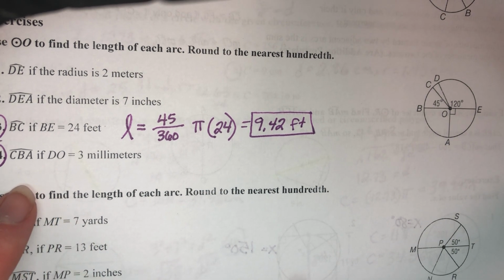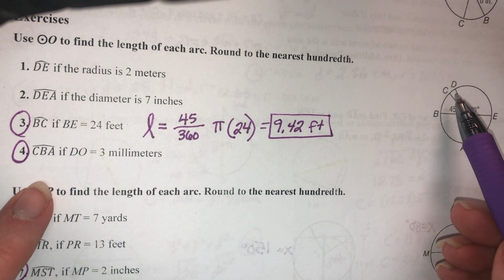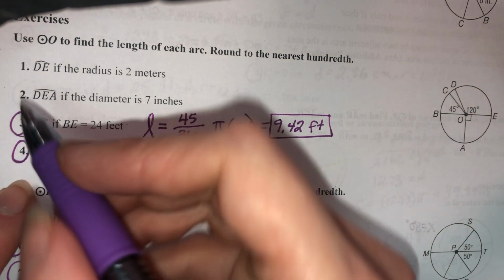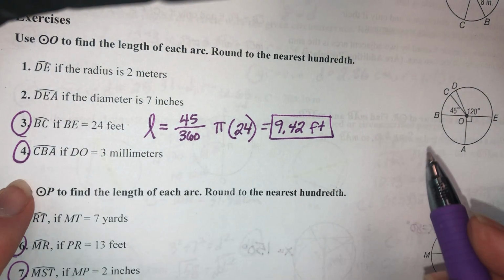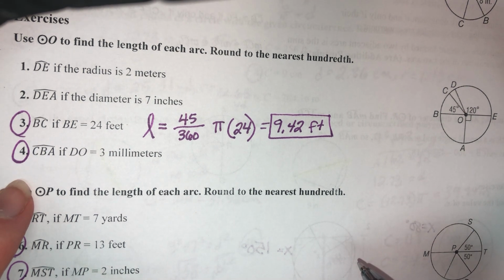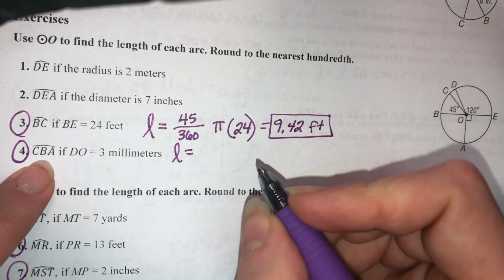Okay, the next one says the arc CBA. From C to B to A is actually not needing 3 letters, so that's kind of weird. So this is a minor arc still, even though they've mislabeled it here.